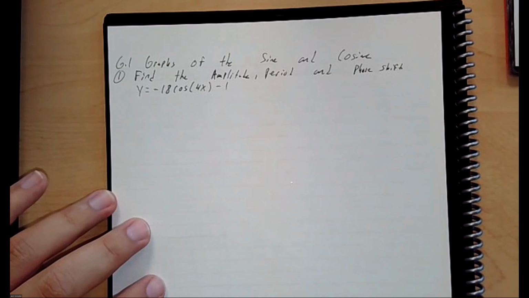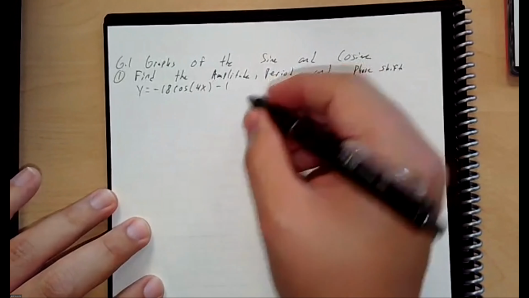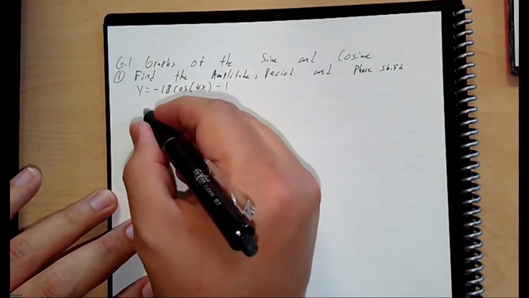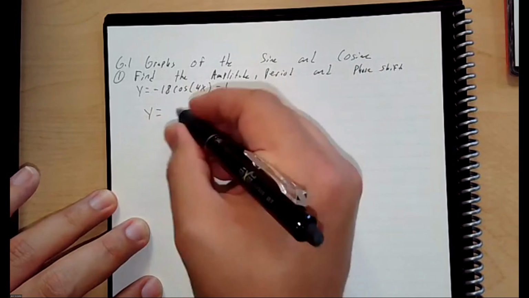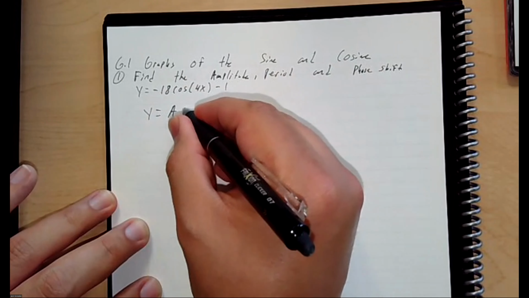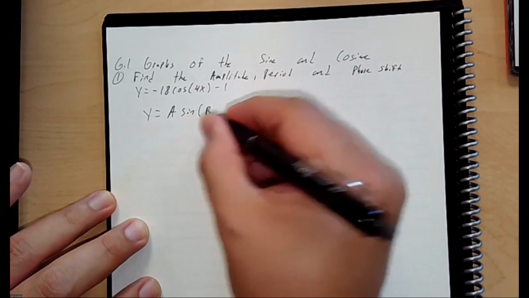So real quick, the general form for sine and cosine. It's in your book, but just in case you don't have it.